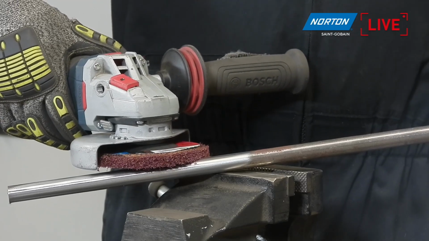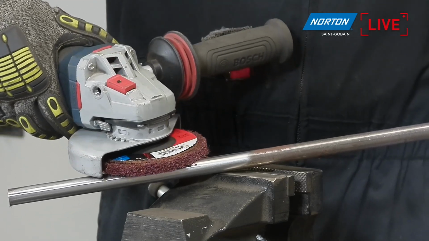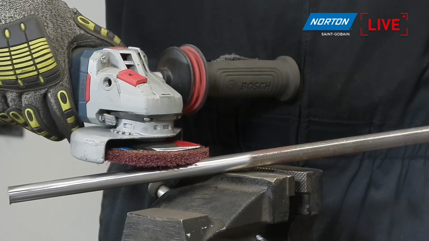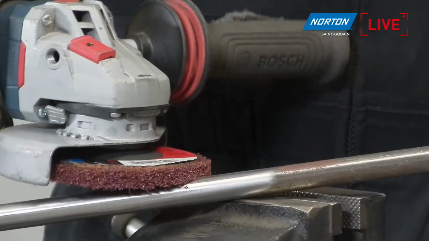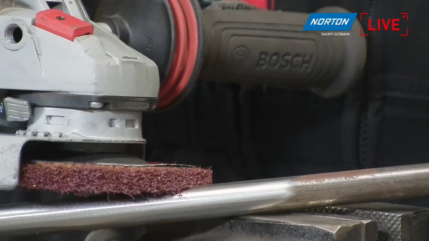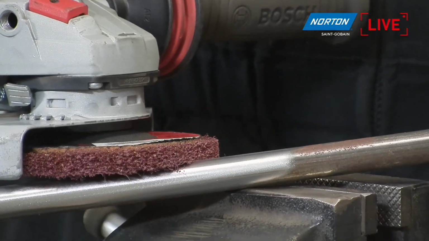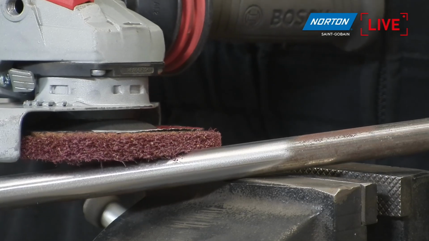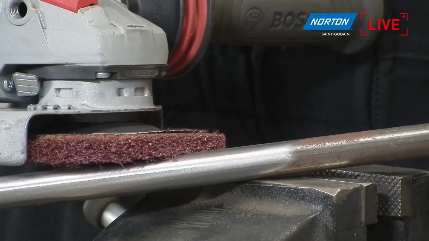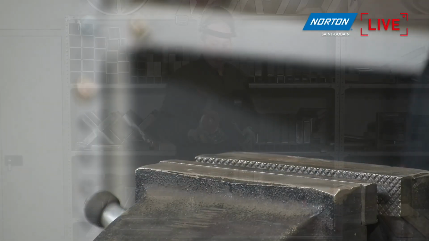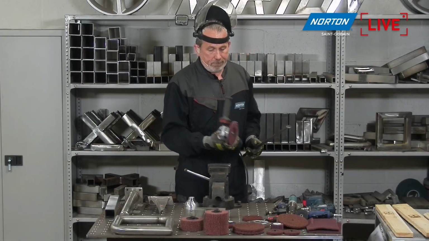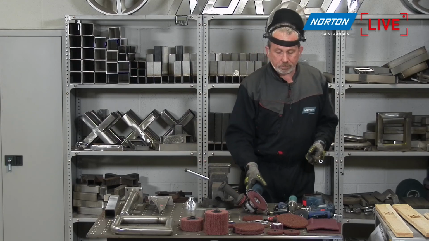Yeah. So the footprint, the contact area of the disc, is going to be bigger on there as well. Oh yeah, it can do a nice arc of the material, because as you say, it conforms around the material, which is a really nice attribute. I'm also not pressing at all. I'm just using the weight of the machine to do that. It's a really, really light application. That's just emphasizing that combination of durability and flexibility as well.